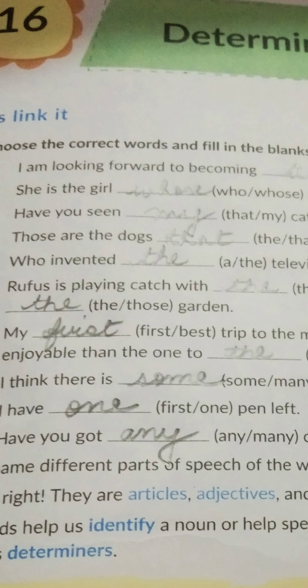Rufus is playing catch with the children in the garden. My first trip to the mountains was more enjoyable than the one to the beach. I think there is some juice in the jug. I have one pen left. Have you any change?